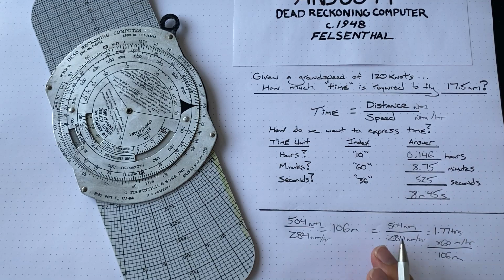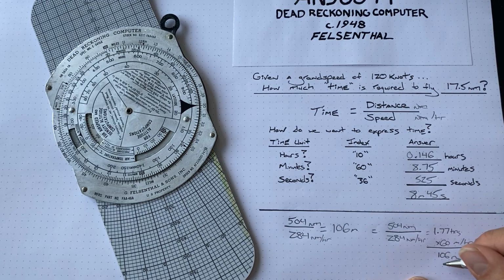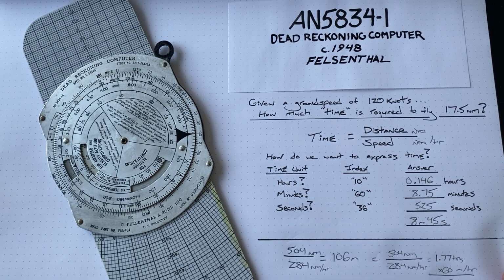But again, we don't want to express minutes in this system. We use a sexagesimal system, and so what this really needs to be is converted into 1 hour and 46 minutes. So it's our responsibility to be careful with our units, especially when we are working with slide rules and flight computers. All right, that's all for today.